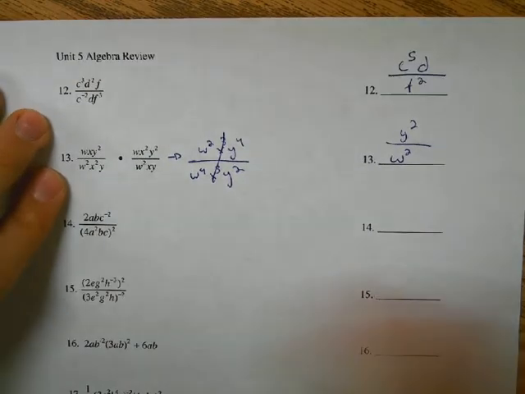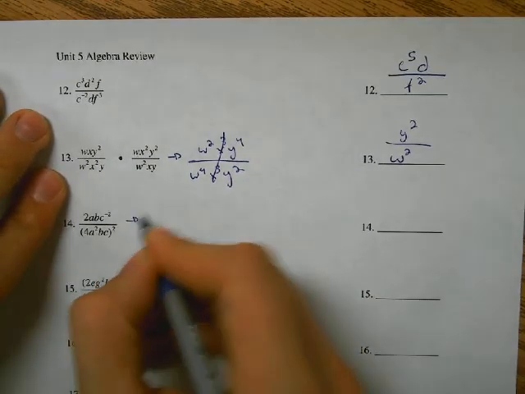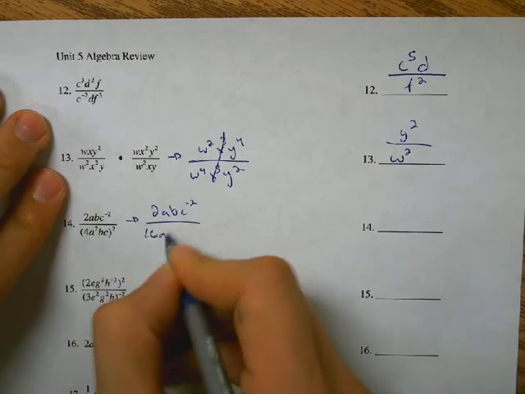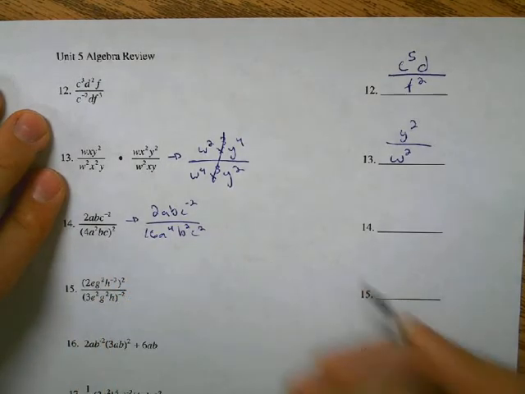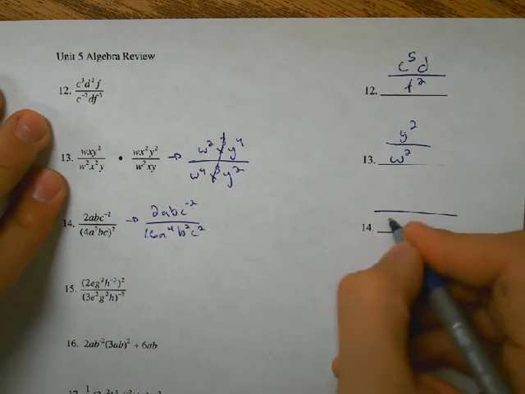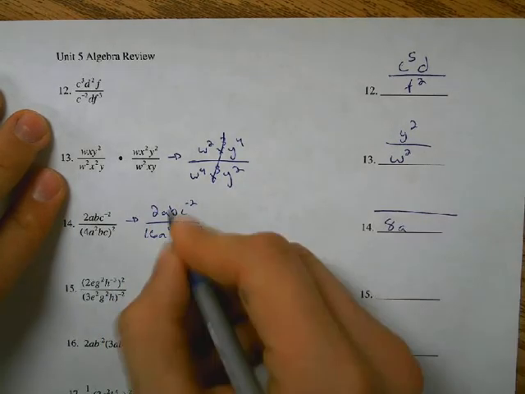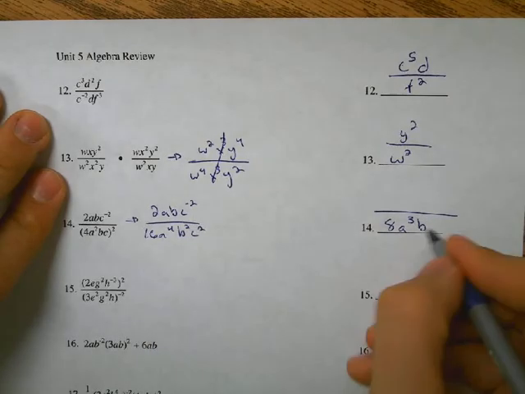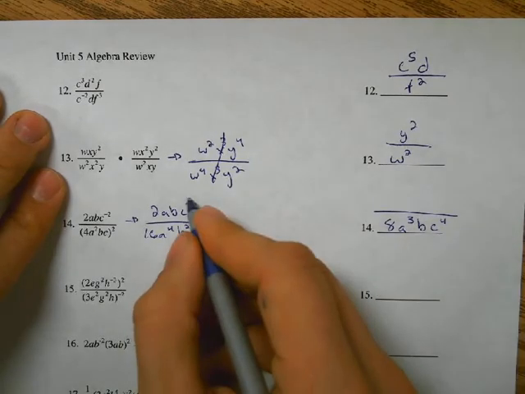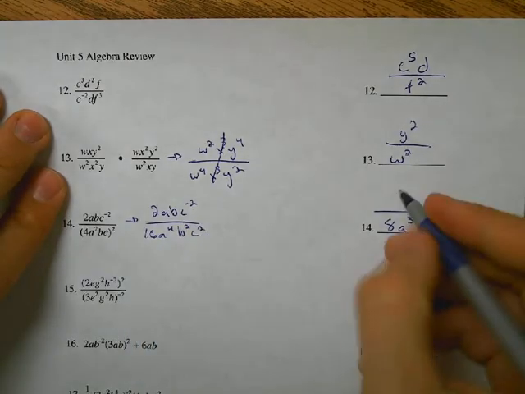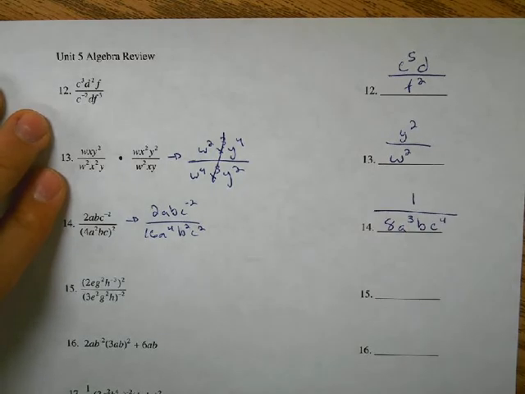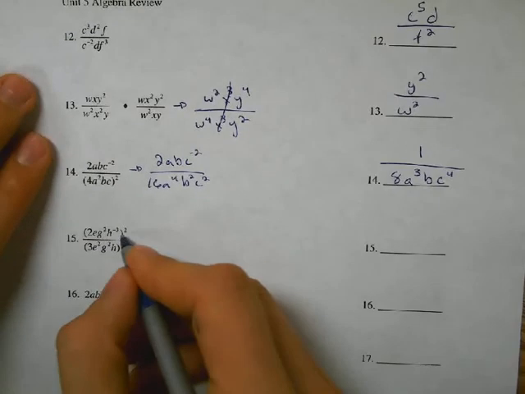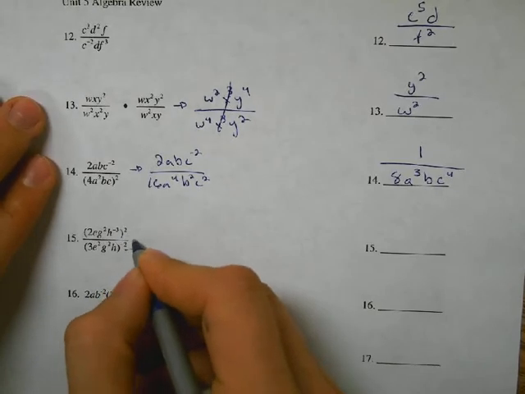Next one. Again, carry out what you got. So I've got 2abc^-2 over 16a4b2c2. 2 over 16 reduces to 1 over 8. I've got more a's on the bottom, 3 more. I've got more b's on the bottom, 1 more. And I've got more c's on the bottom, 4 more, because this is negative. It's 4 more to get to +2 from -2. 1 on the top. If you've got a different way to go about it, that's fine, but your answer should match mine.